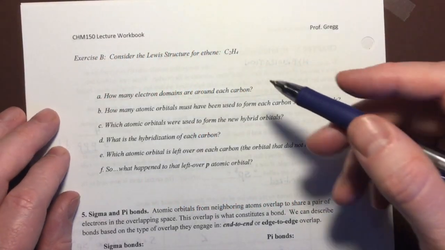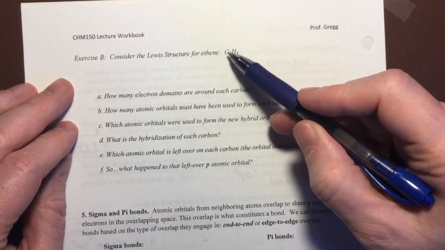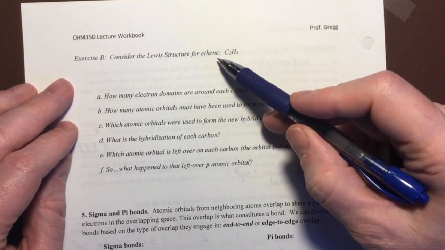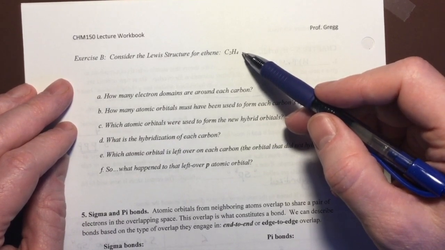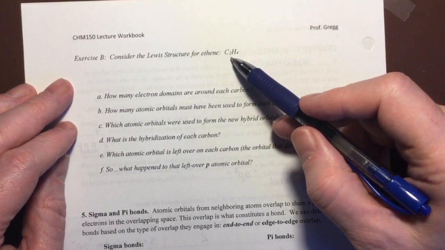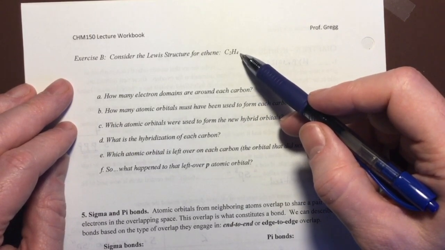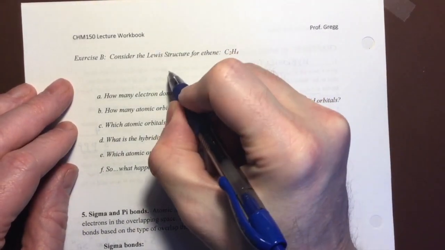Okay, now we're going to consider a Lewis structure for a molecule that you've not seen before. It's ethene, and you have not learned how to name these kinds of molecules yet. You'll learn that when you get to organic chemistry at the 200 level. But for now, I'll just tell you this is called ethene, C2H4, and I'm going to draw the Lewis structure for it.